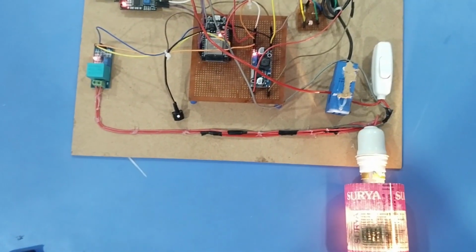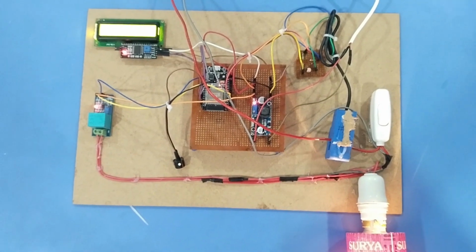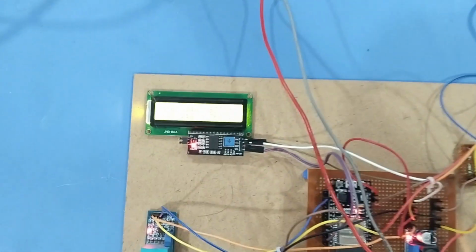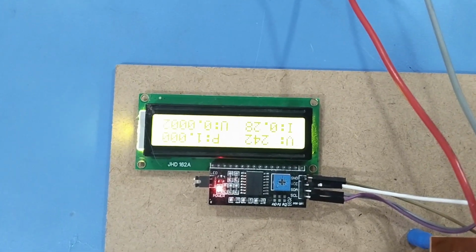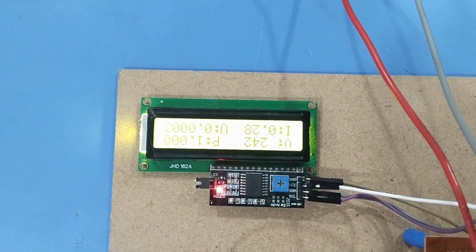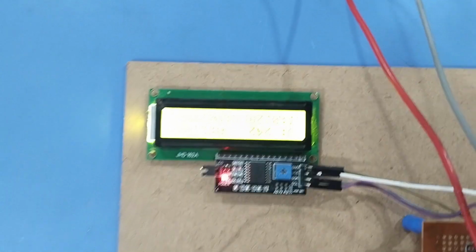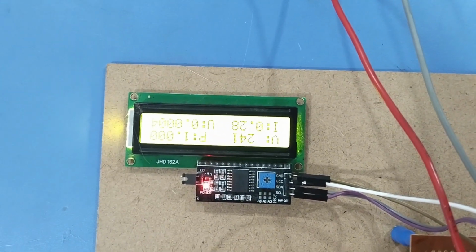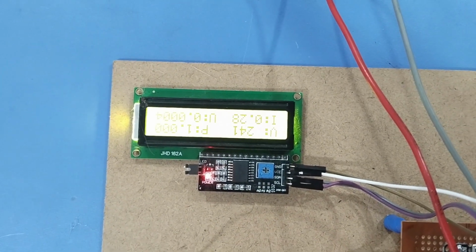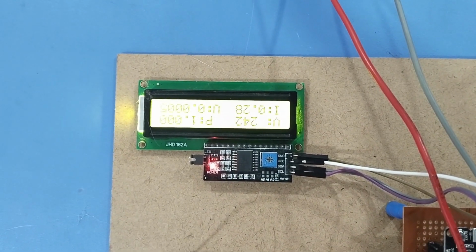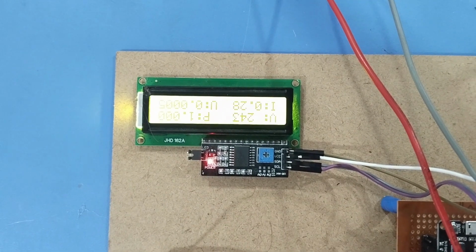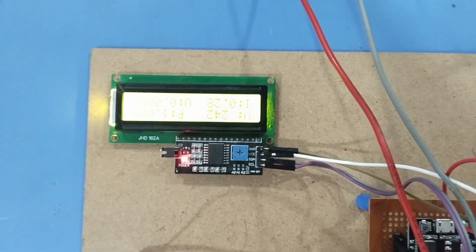So here I have turned on the 60 watt AC bulb, and let's see the values in the LCD display. Here voltage is 242 and current is 0.28, and power factor is almost 1.00. It means unity, and the units are increasing, 0.005, 0.000, and they keep on increasing.